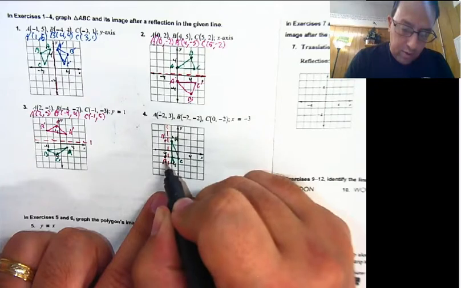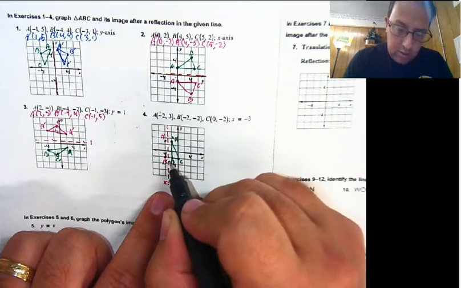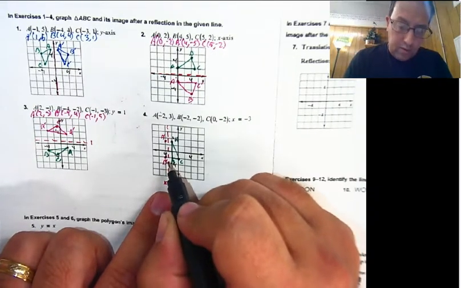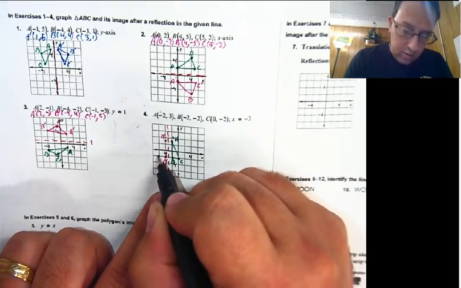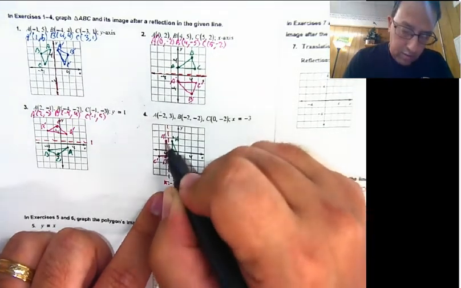So there's B prime. C, on the other hand, is 1, 2, 3 units from the line of reflection, so we're going to go 3 units past the line of reflection. 1, 2, 3. Puts it right there. And there's C prime. And there we have triangle A prime, B prime, C prime.